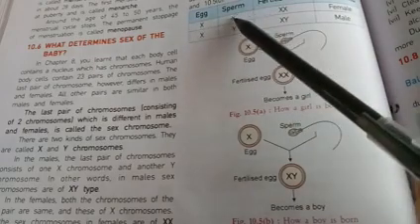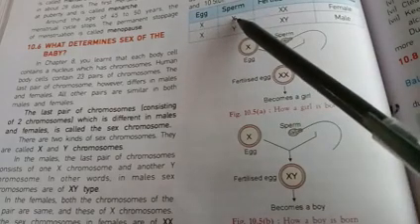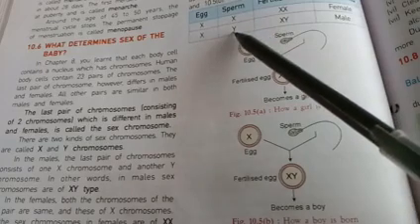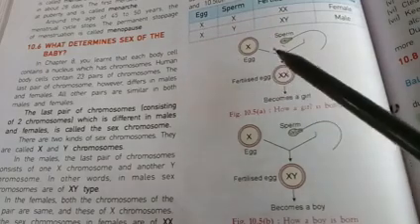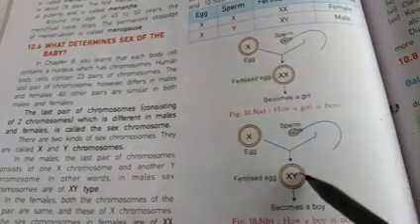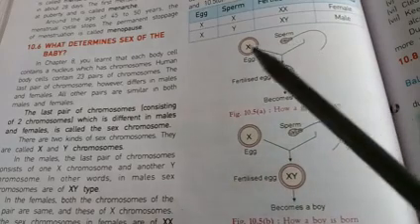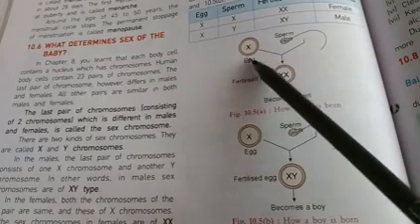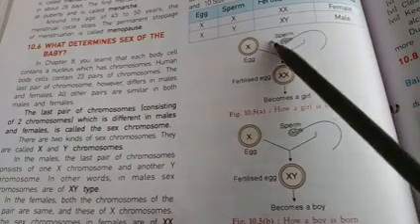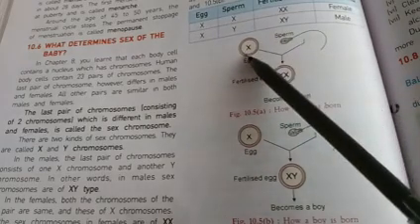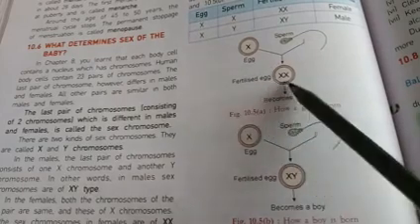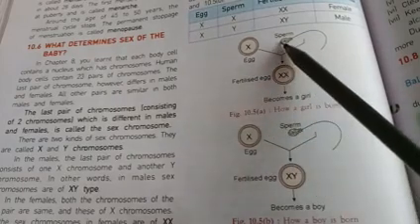In the sperm, the gametes will be of X and Y type. See, it is the process of fertilization. This is the diagrammatic representation that is given over here. It is the egg and it is the sperm.